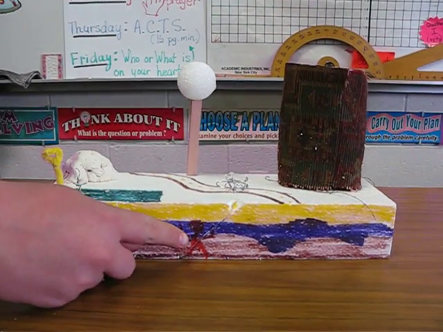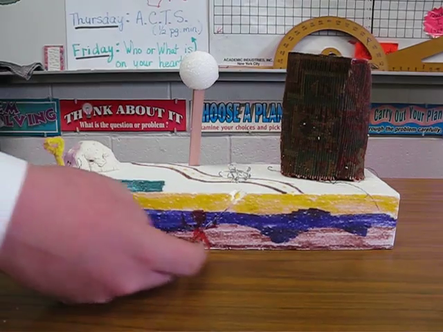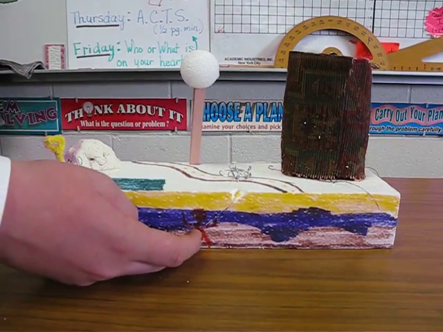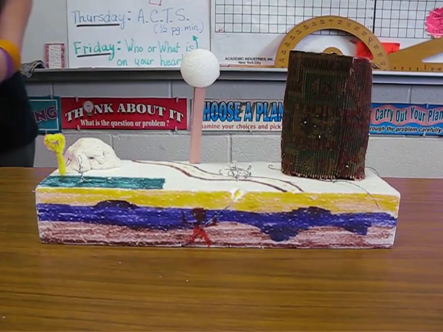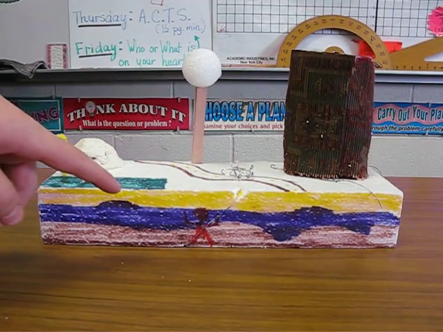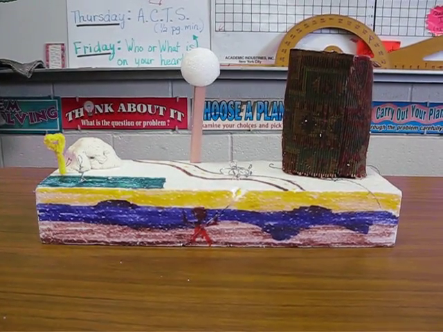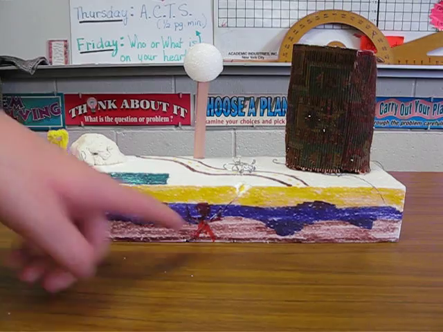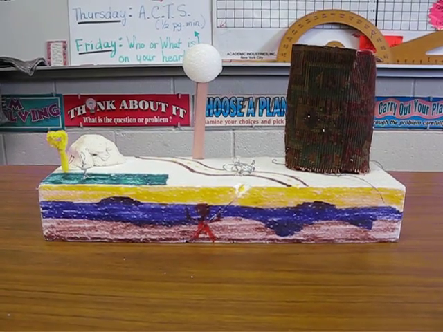Okay, this is Amina explaining head wall and foot wall. Daniel? The miner has his head in the hanging wall, which is hanging over his head, and the miner's foot is on the foot wall. That's why it's called the foot wall.